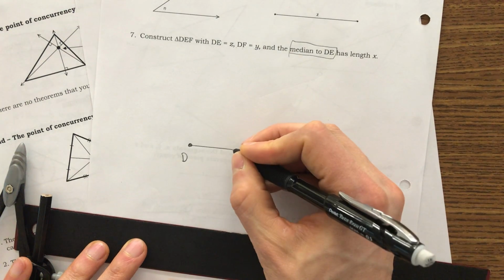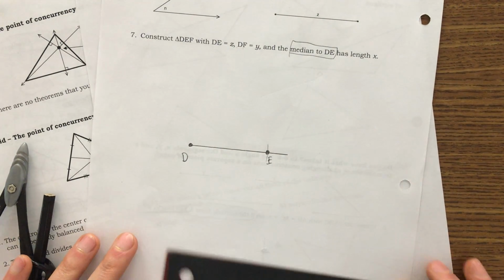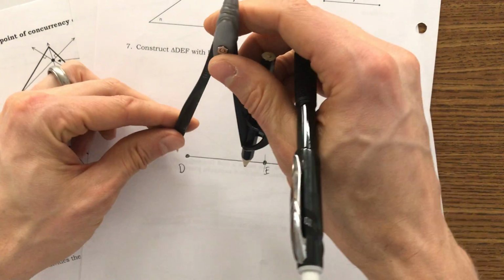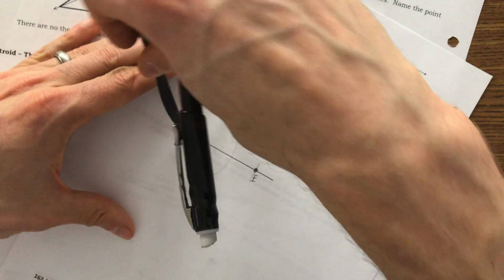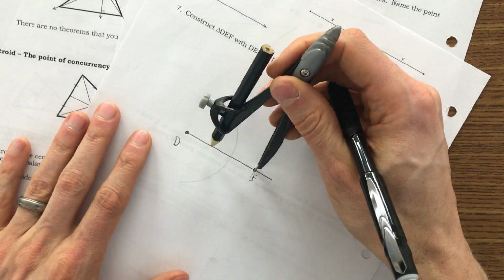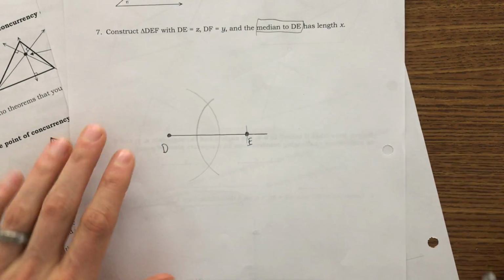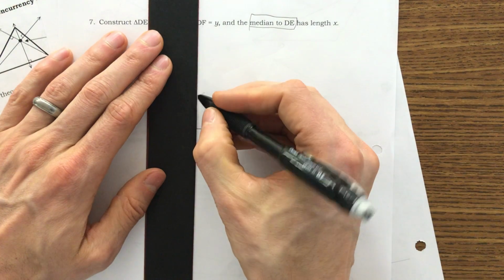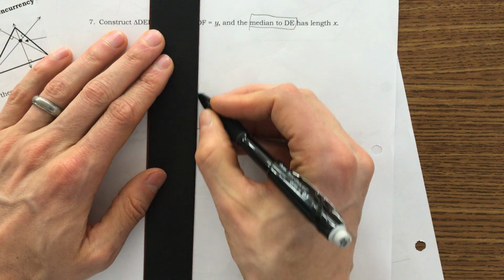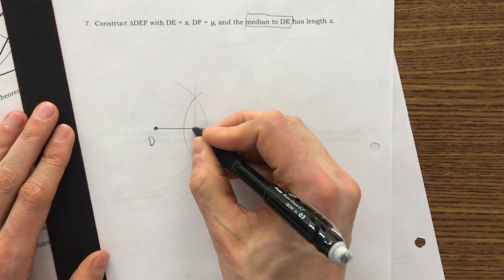And then I have to find the midpoint to know where the median is going to intersect it. So that means we're dropping a perpendicular. Which means, since I don't already have a line, I'm going to make my full quarter circles. And then I'm going to draw a line through it. But the line's not the important part. The important part is that this is a midpoint.